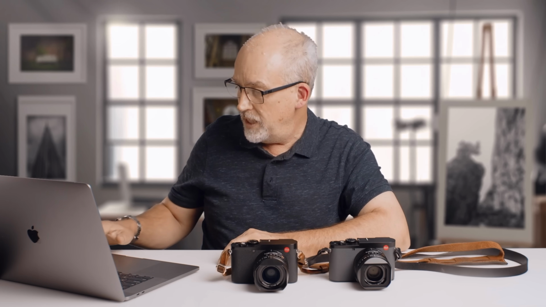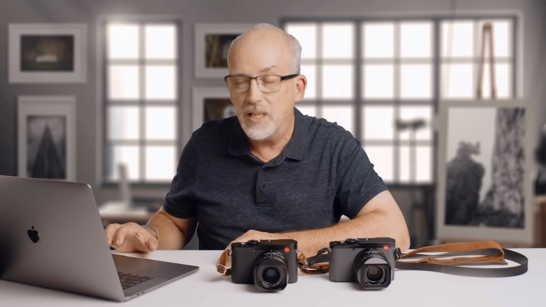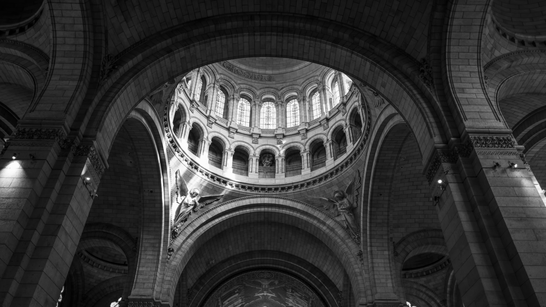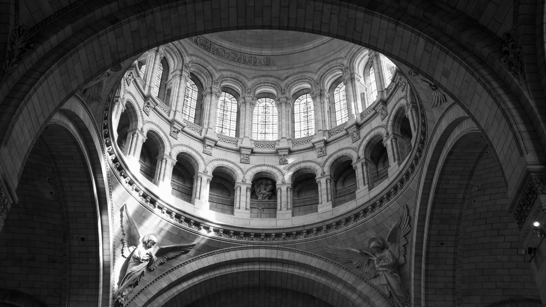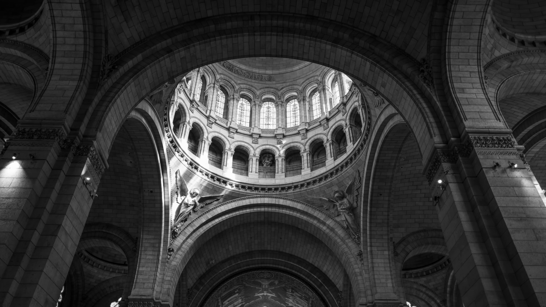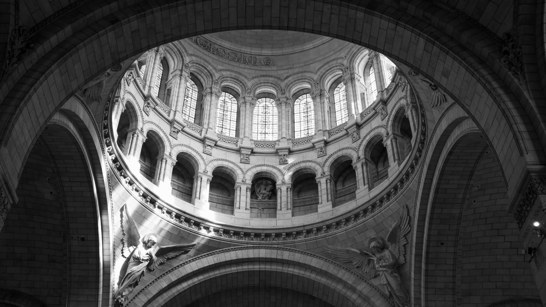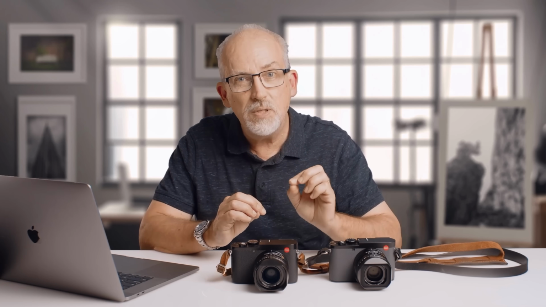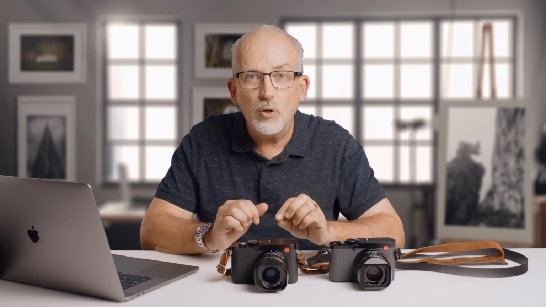So here's a shot from the inside of Sacré-Cœur in Paris. This is shot on the Q3, so that's 28mm. And then this shot here is taken on the 43mm, 45 degrees angle of view. And if I just go back to the first one and then on to the second one, you'll see that it's quite obviously a narrower angle of view. But the key thing here, and remember this when we talk about perspective, is because I haven't changed the camera's position, the perspective cannot have changed.